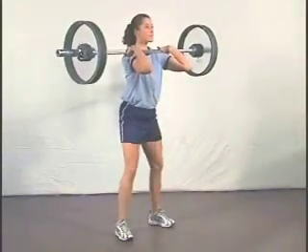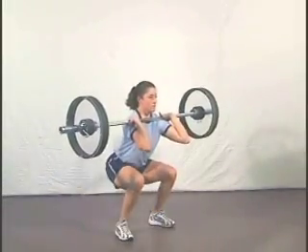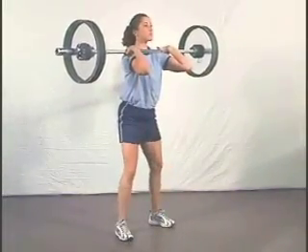The hips are relatively closer to the center of gravity and the knees are relatively further away. This means that more of the torque is directed toward the knee instead of the hip.